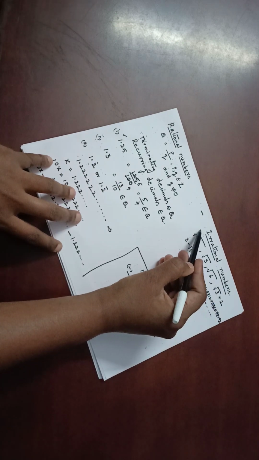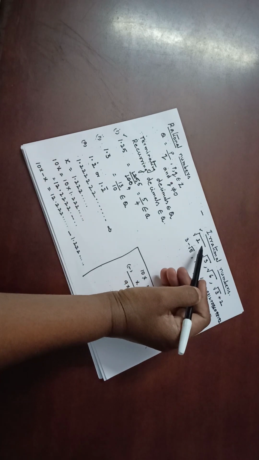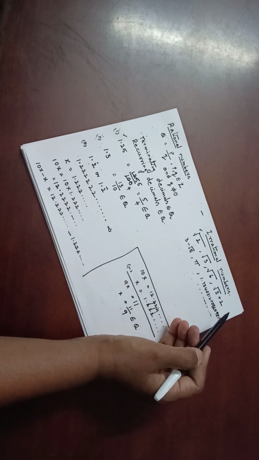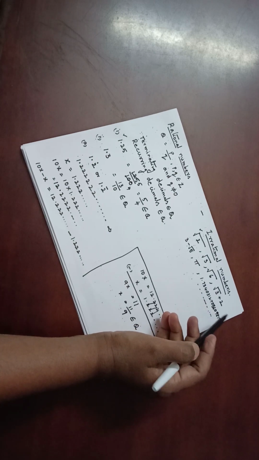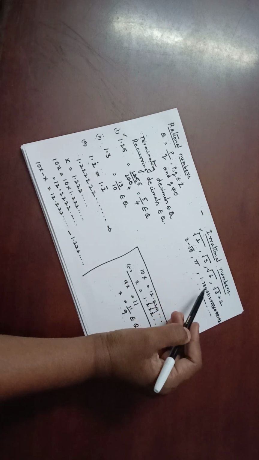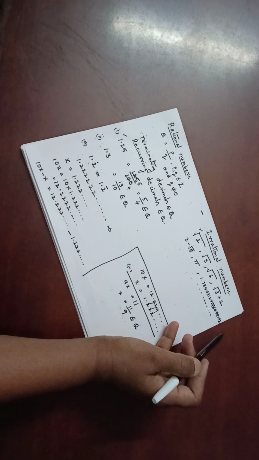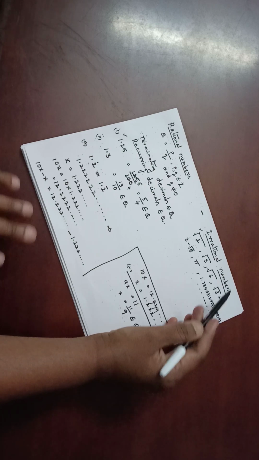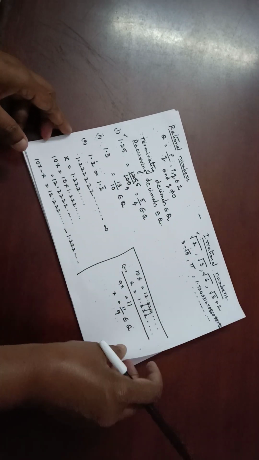So irrational numbers means any square root of a number which is not a perfect square, and also if you add any integer or any irrational number to an irrational number, the whole value will be irrational. Pi is irrational, and any decimal number which will not terminate is also an irrational number. These are all irrational numbers and these are all rational numbers. One more example I will explain.